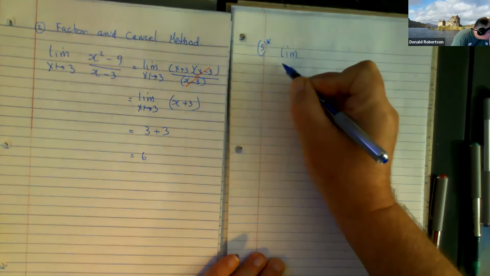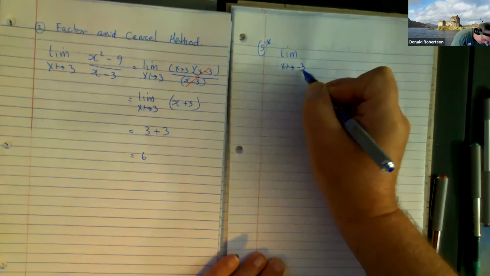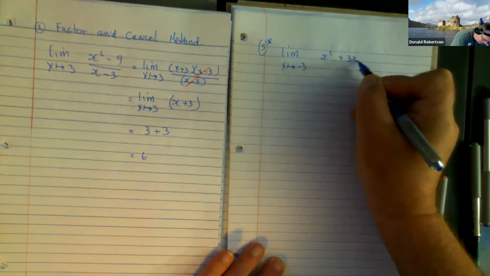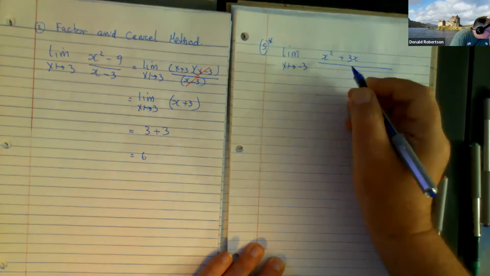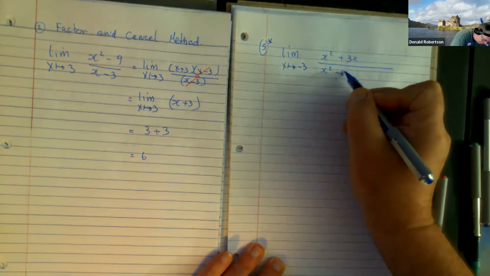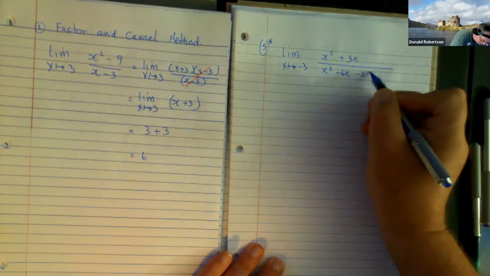This one is version equation 5. We're going to do the limit as x tends to -3, and the top is x squared plus 3x, and the bottom is x squared take away 4x, take away 21.